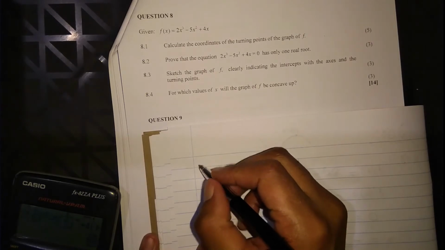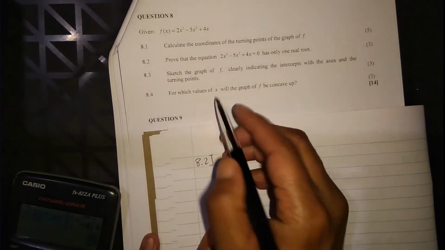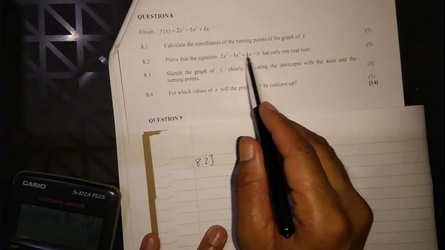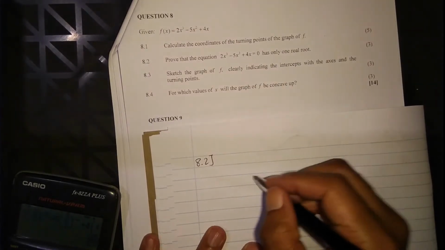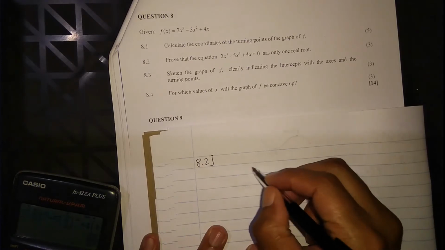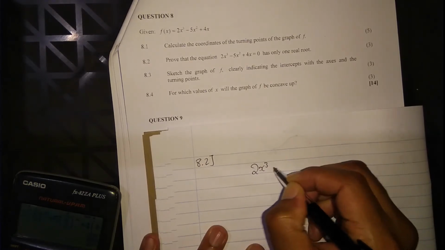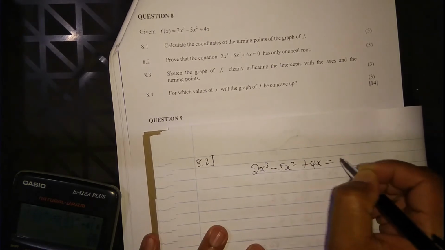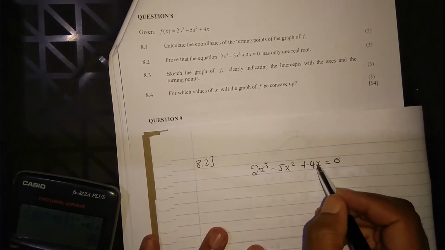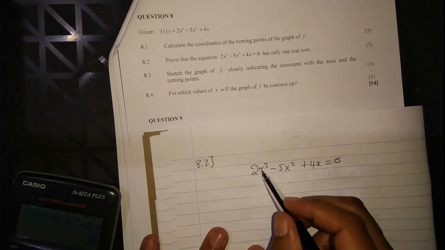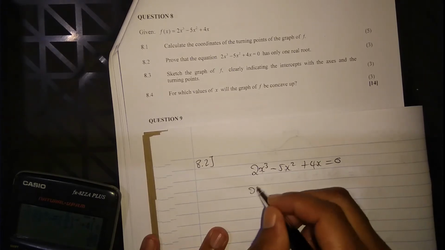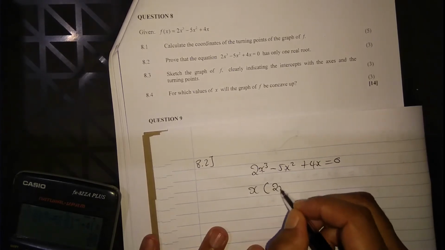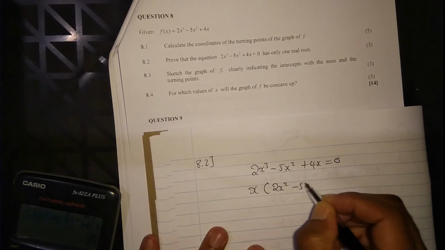So now 8.2, to prove that the equation has only one real root: 2x cubed minus 5x squared plus 4x is equal to 0. There's an x here, an x here, an x here. So it means I need to take out the common factor.